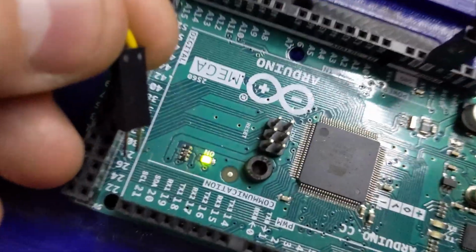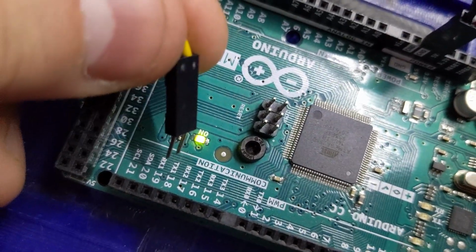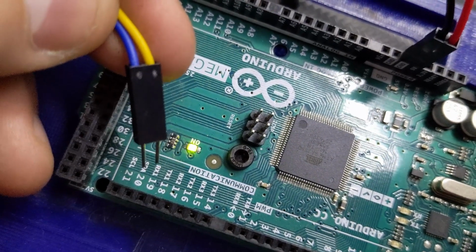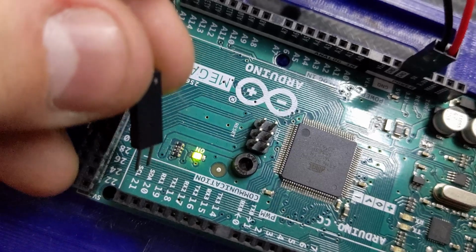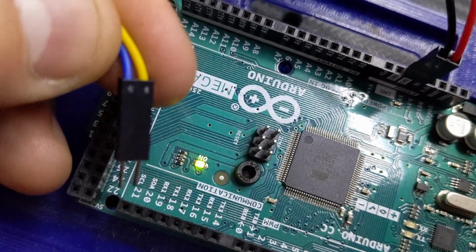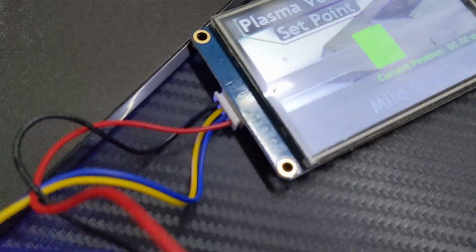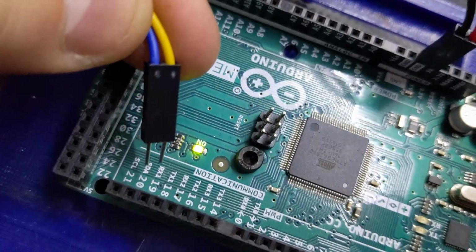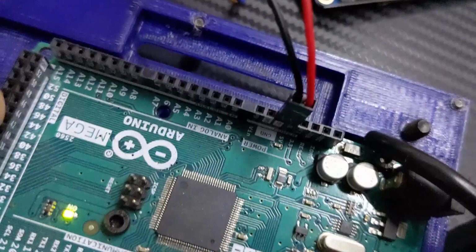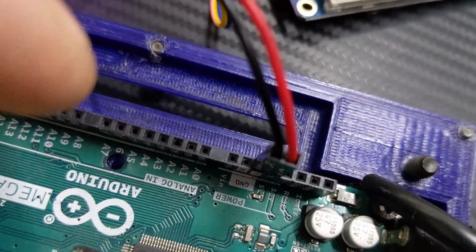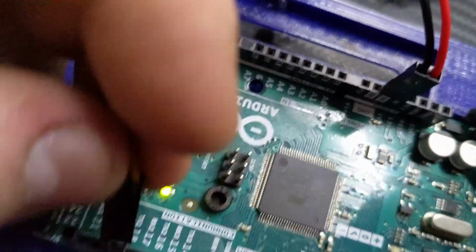Now, it should be in TX and RX. Yellow should be in 18 and blue should be in 19. Or yellow should be transmit from the Arduino and receive on the display board, and transmit from the display board should be receive on the Arduino 19. So we'll plug that in.